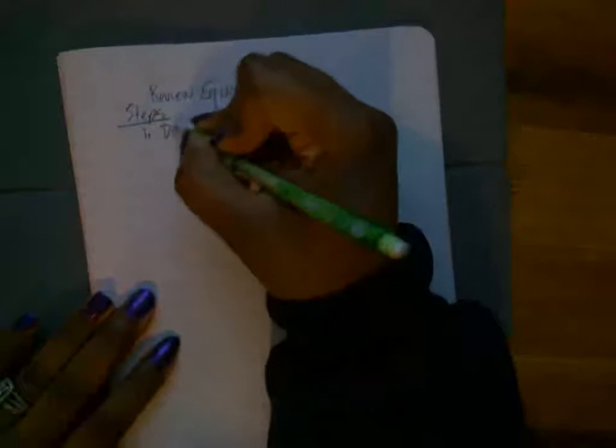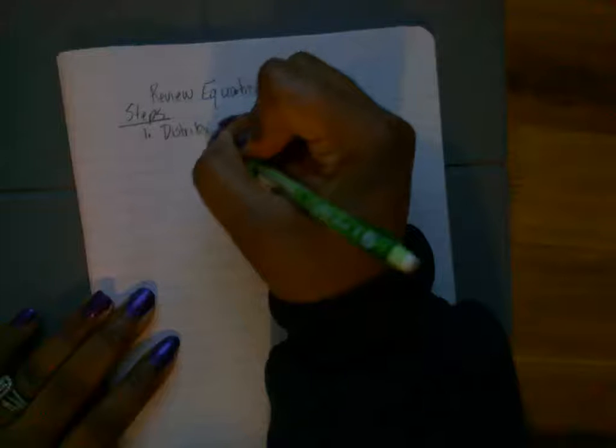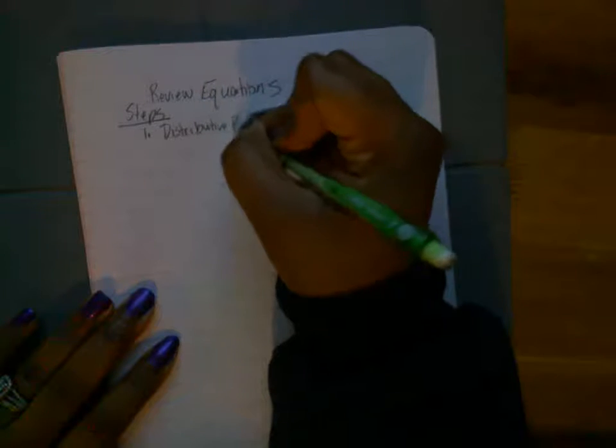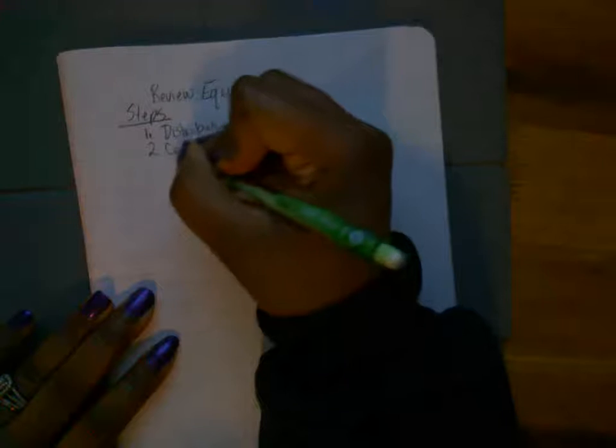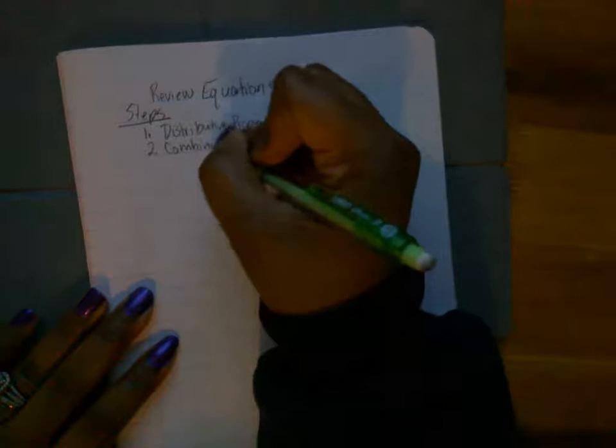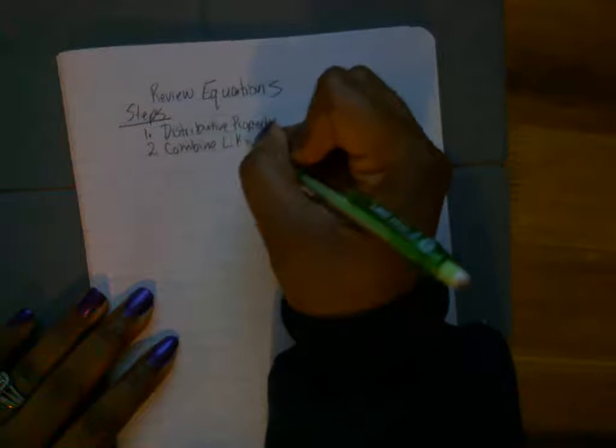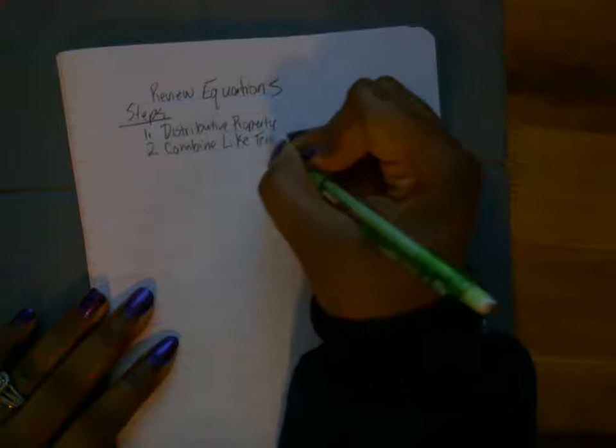In short, we're going to write short steps. We always do distributive property first if we have it. If we don't have distributive property, we just skip that step. Then we combine like terms on each side of the equation. And we're just going to abbreviate so we can remember it, study it. You have these somewhere, but I do want you to rewrite these down.